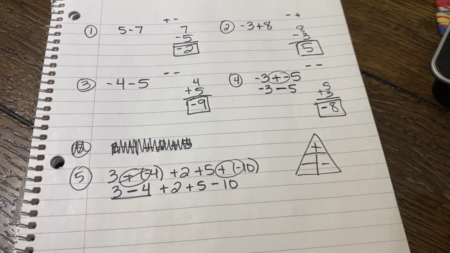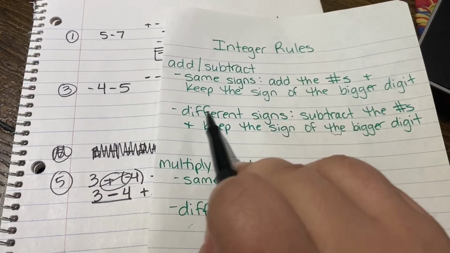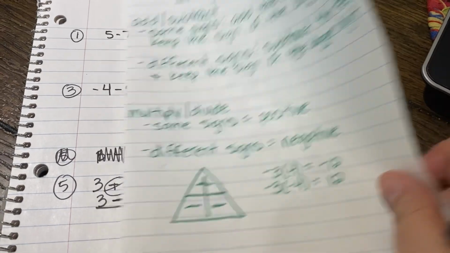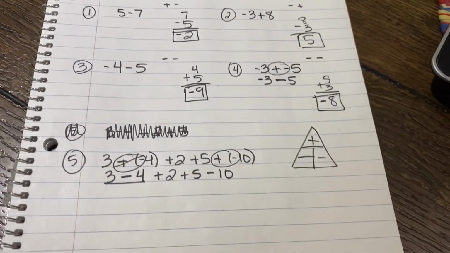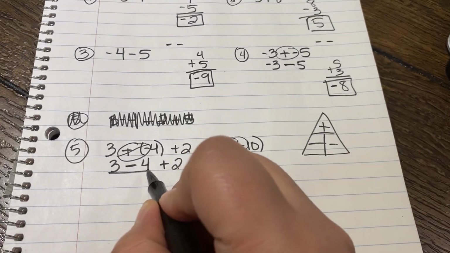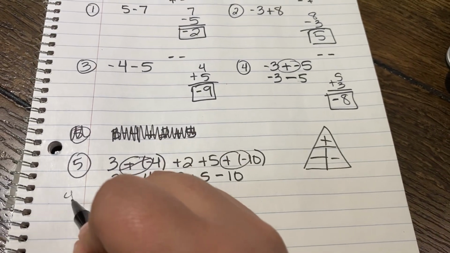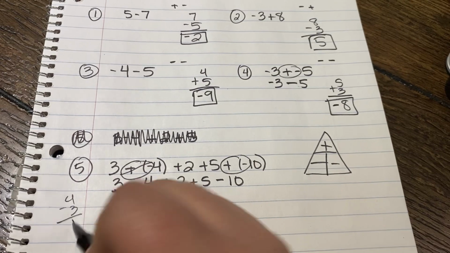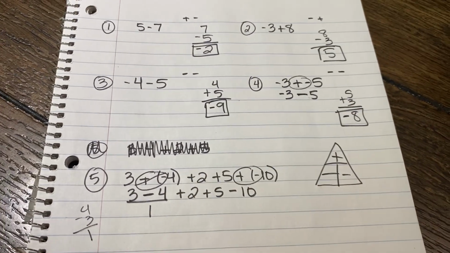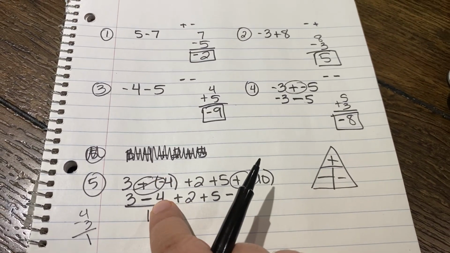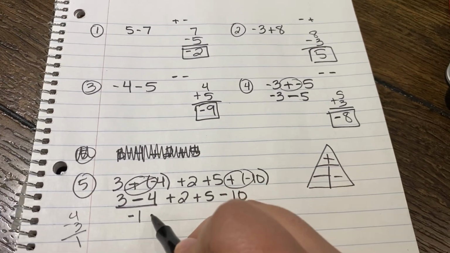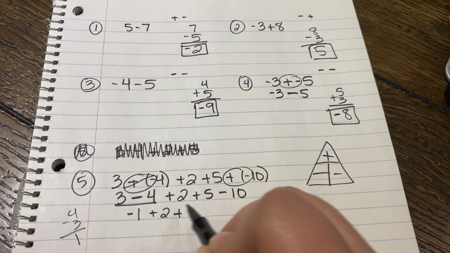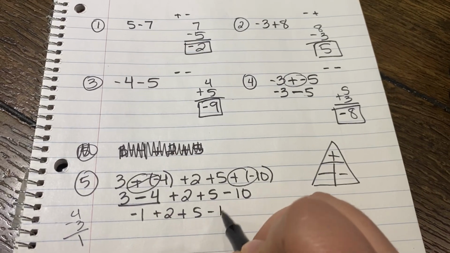When they're different, again, hopefully you have this. When the signs are different, you subtract. So we're going to do 4 minus 3, which gets me 1. And then keep the sign on the bigger digit. 4 is the bigger digit. It was negative. And then we rewrite everything else. Plus 2, plus 5, minus 10.